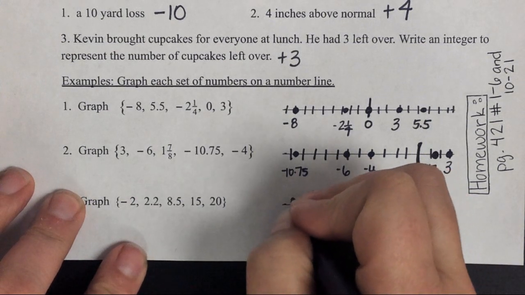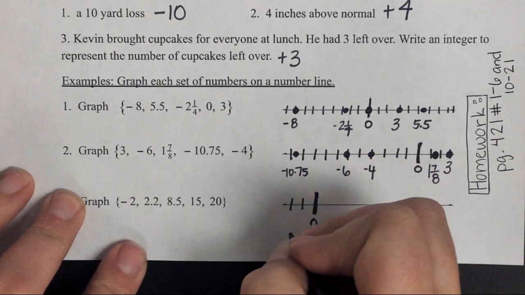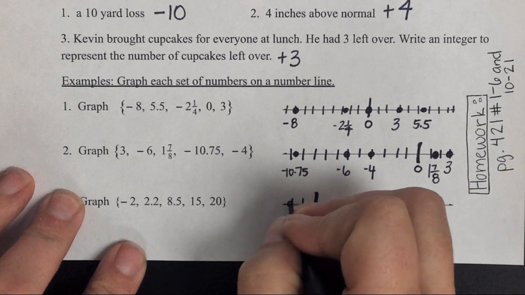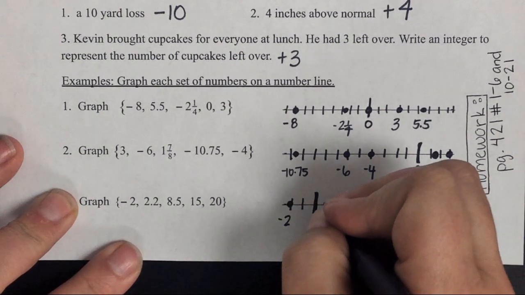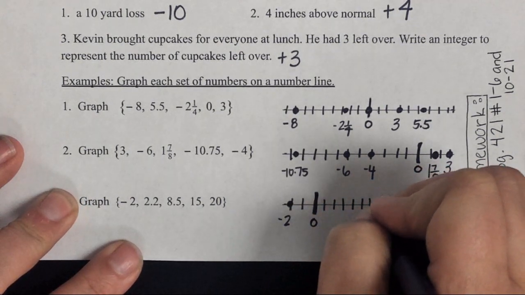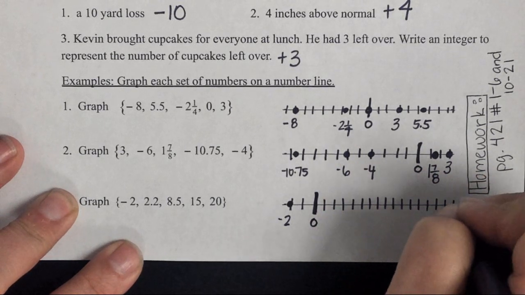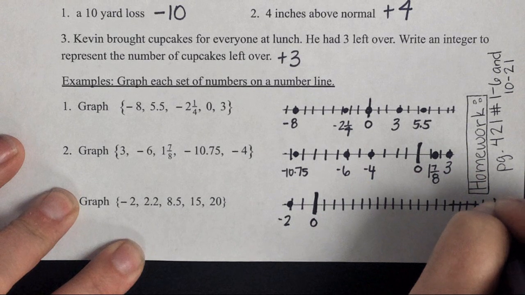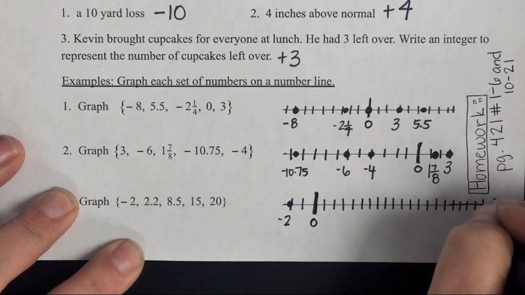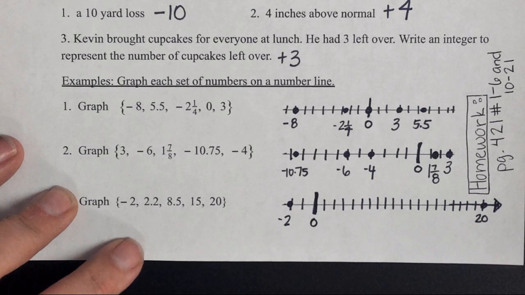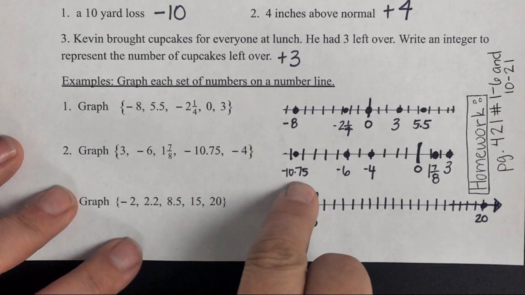So here I'm only going to negative 2, so I can go ahead and graph that one. But all the way up here, 1, 2, 3, 4, 5, 6, 7, 8, 9, 10, 11, 12, 15, 16, 17, 18, 19, 20. I've got to go to 20. Okay? Yes? Where it says 10.75? 10 3/4. You can, but I want you to just put what it's labeled.